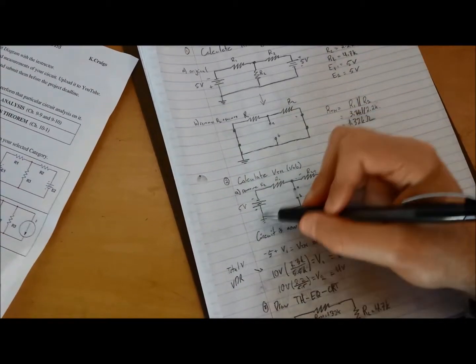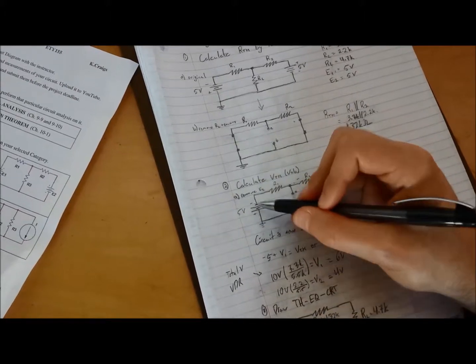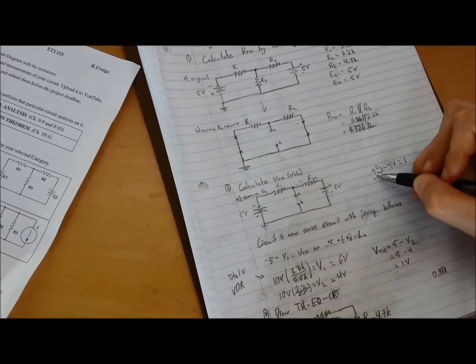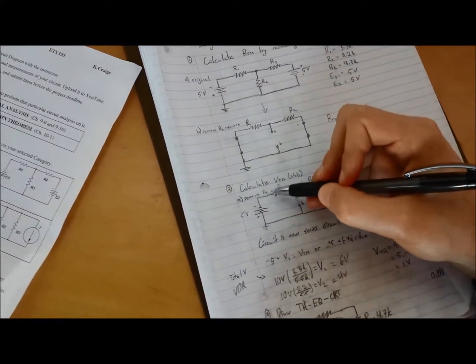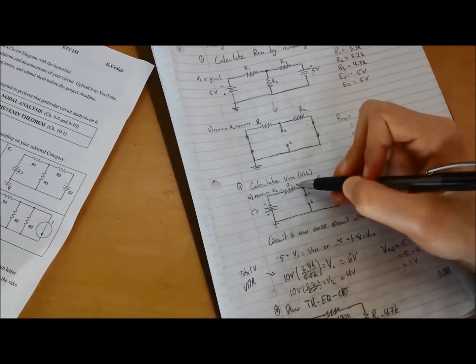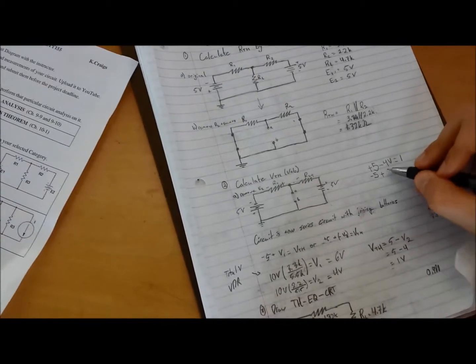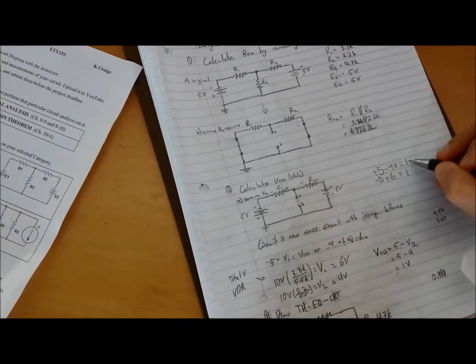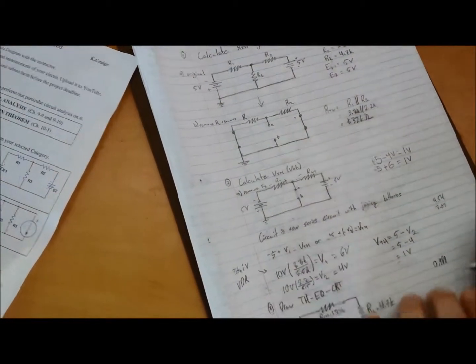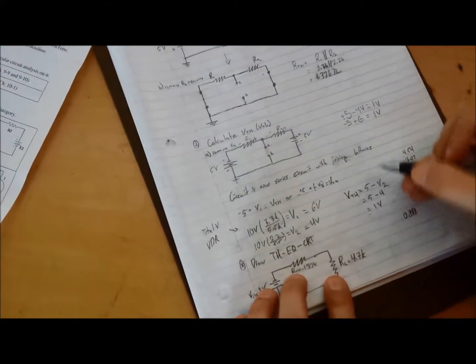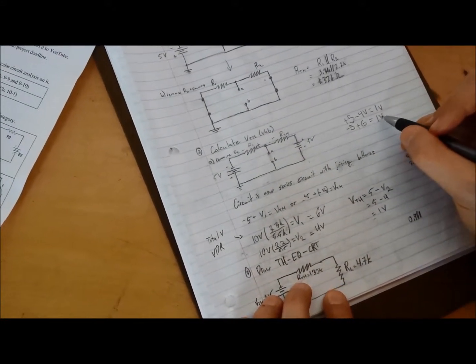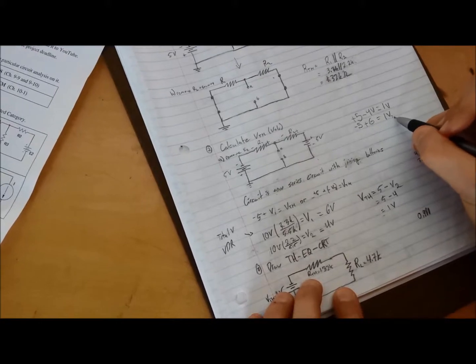And here for this also, this goes from the positive to the negative, so that makes this negative 5 volts. And this goes from the negative to the positive, that makes this plus 6 volts, which is also equal to 1. So you could use either one of these, so then we get VTH, which is equal to 1.